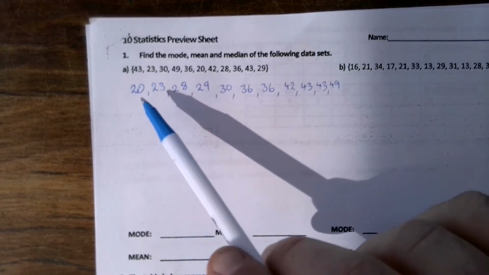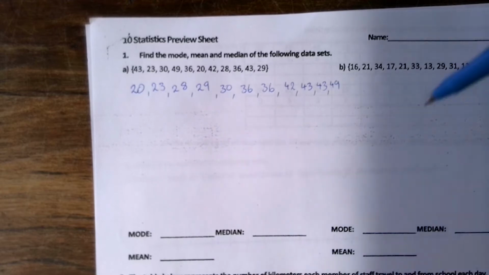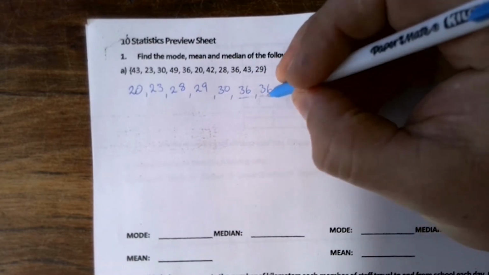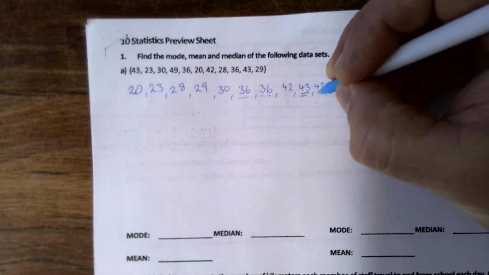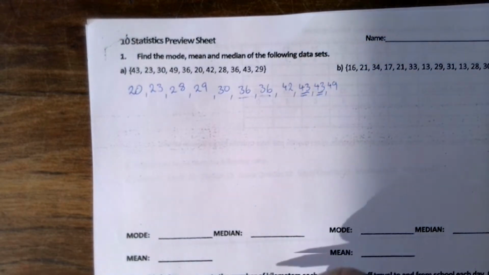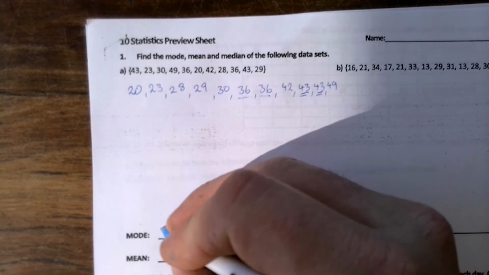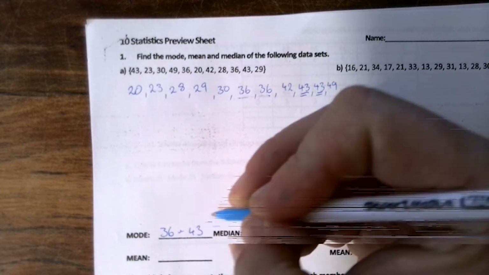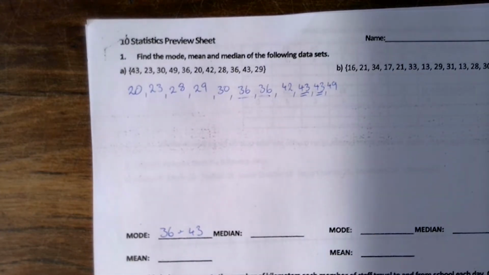That's the score that happens most frequently, and if you scan through the list you can see that 36 happens twice and 43 also happens twice. So this question is in fact bimodal. That means that there are two modes, and that's okay. There can be two modes. If there's any more than two, it's said to have no mode.